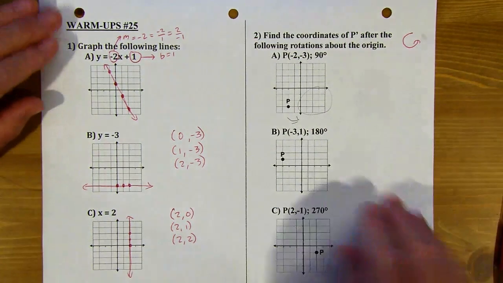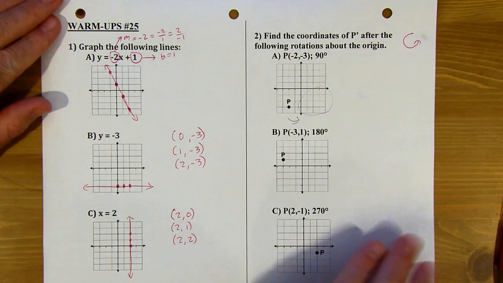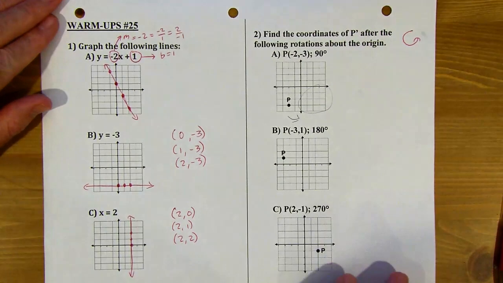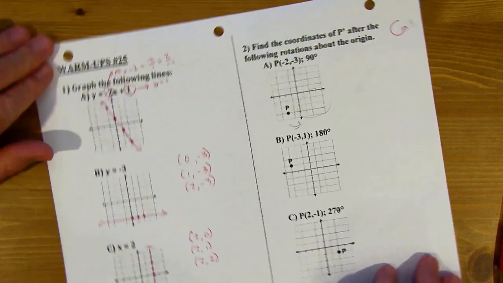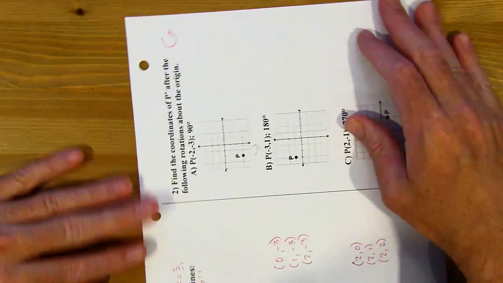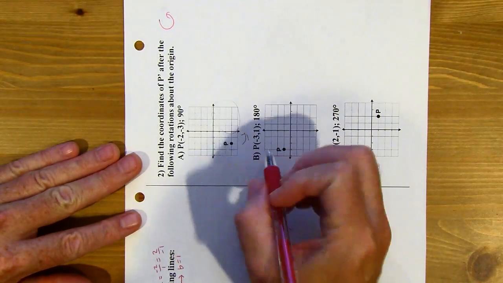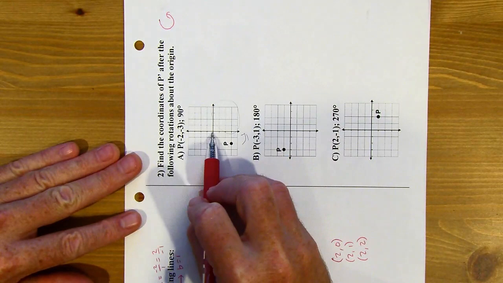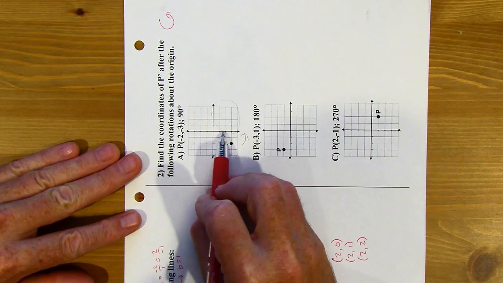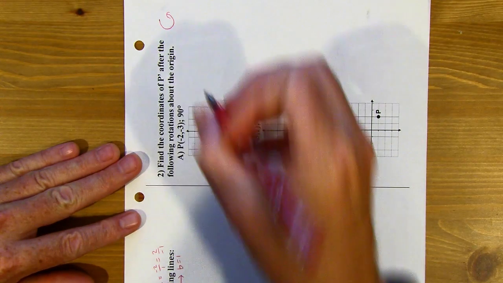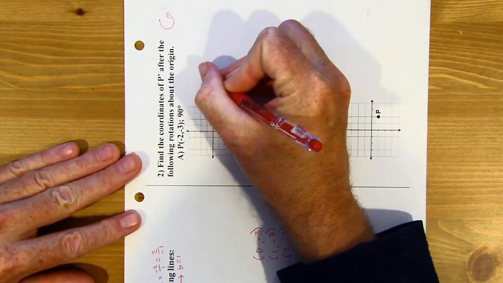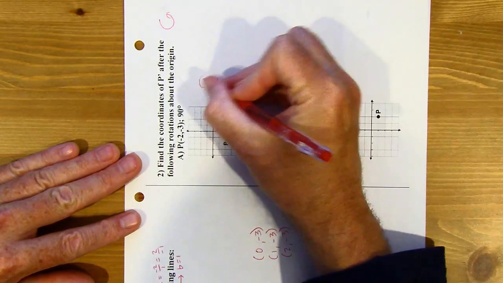So let's try this out. 90 degrees, I'm going to just actually turn the paper in this direction 90 degrees, okay? So I'm going to do a 90-degree turn, all right? And then I'm looking at this point and just thinking, where is it in relationship to the origin now? Well, it's 3 right, 2 down, okay? So I'm going to make a little note of that so I don't forget. 3 right, 2 down.